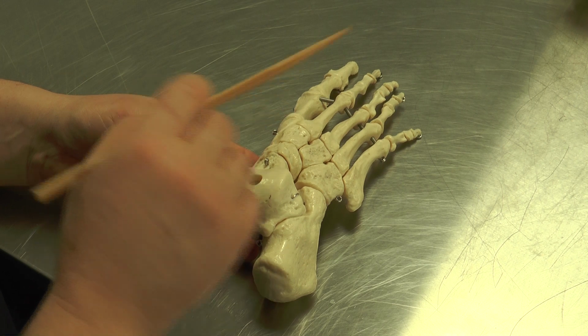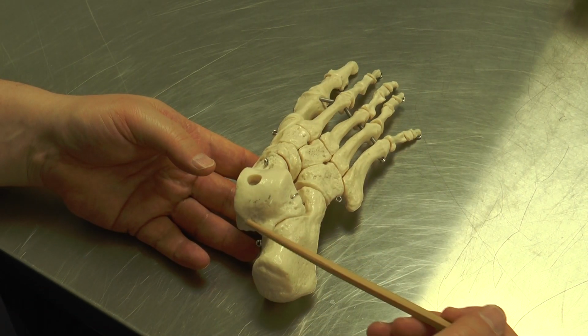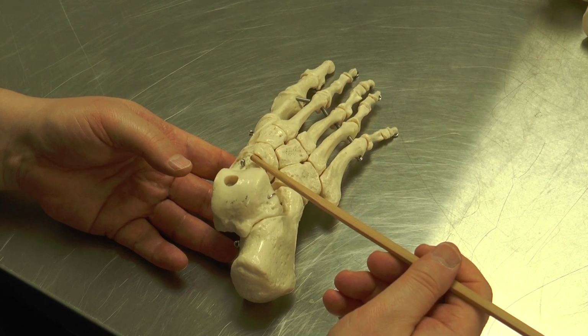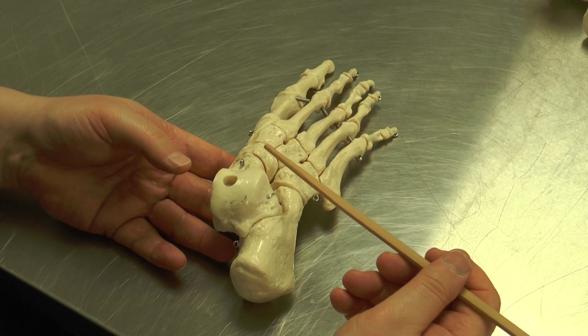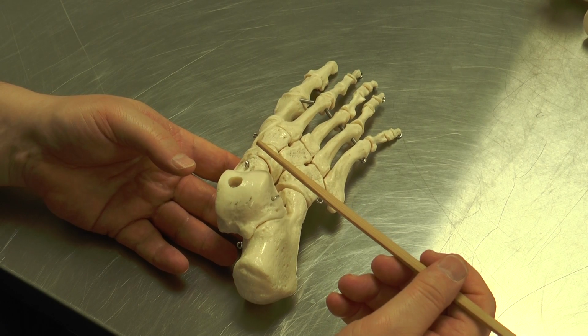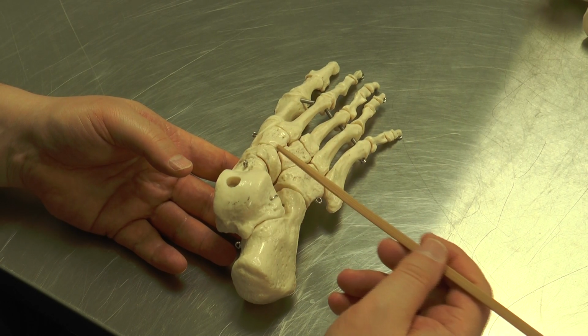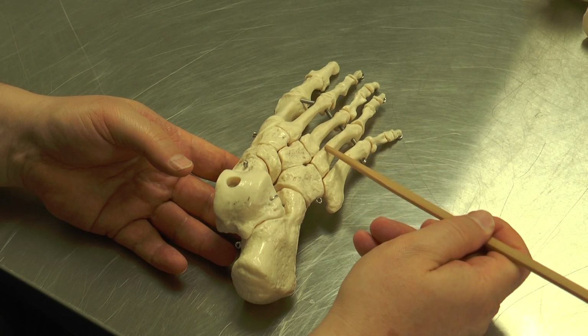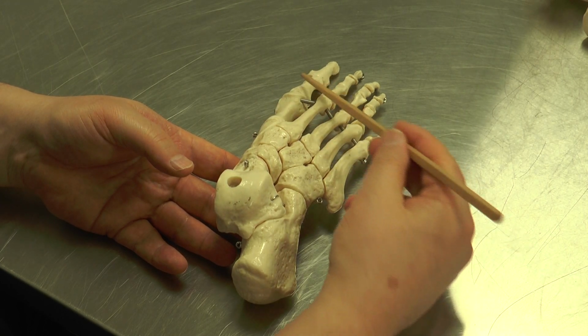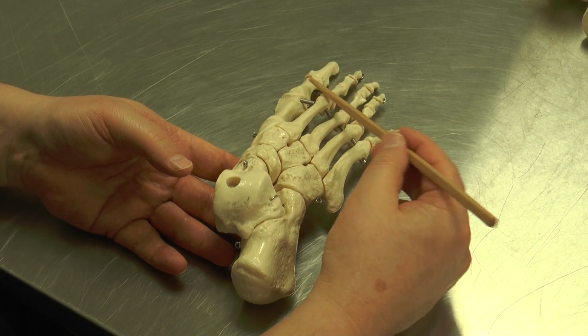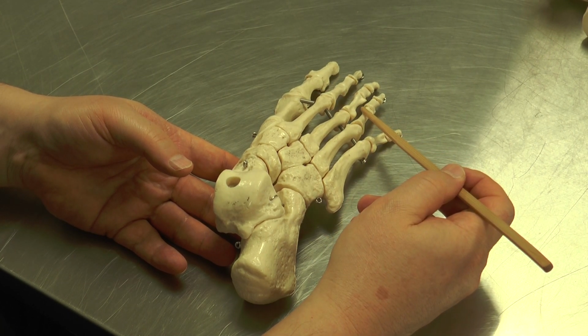Basically, it's composed of the tarsal bones or tarsus, as opposed to the hand, where we have the carpal bones or carpus. This is the tarsal bones, this is the metatarsus or metatarsal bones, and these are the phalanges. This is the same as the hand.